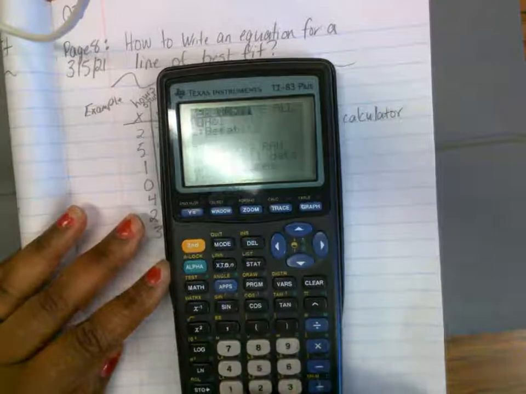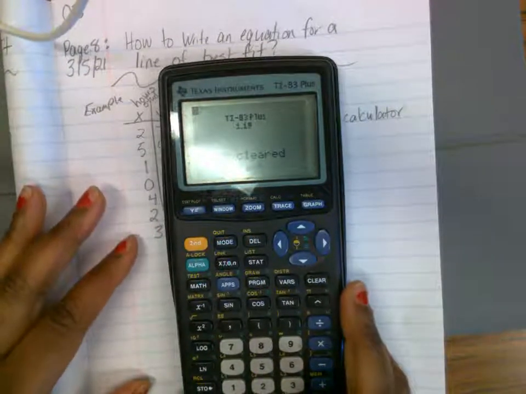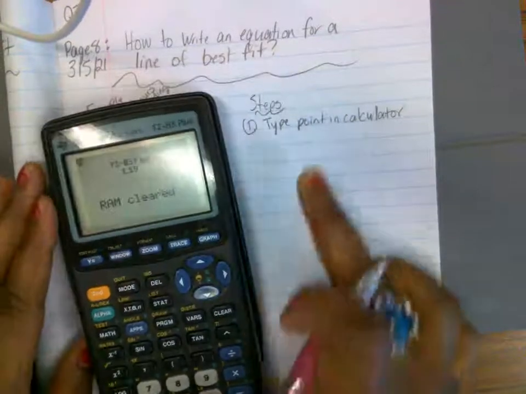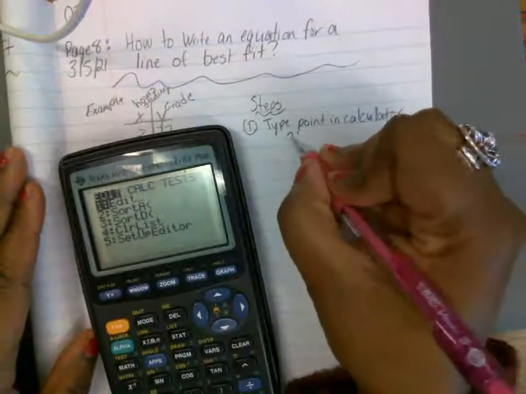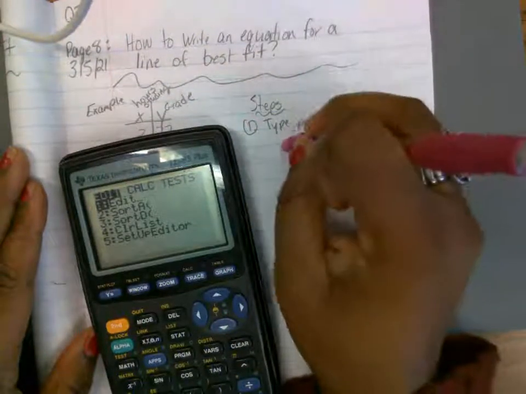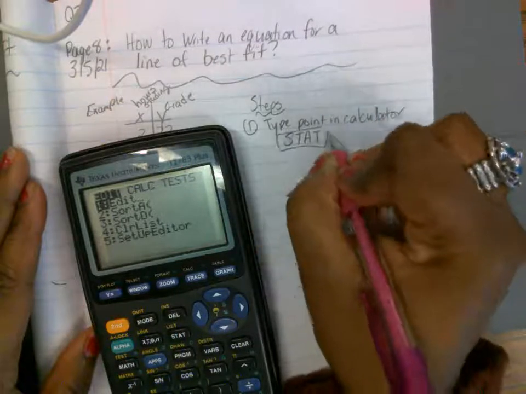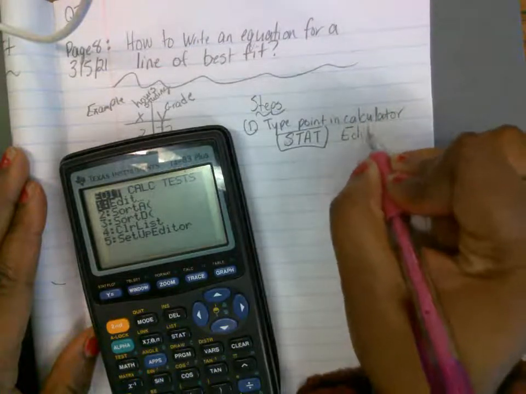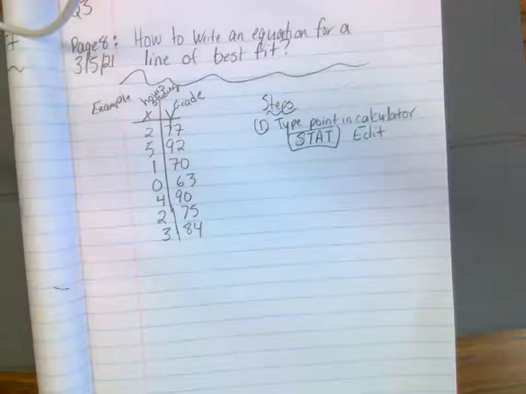So I'm going to clear my calculator again. Second plus 712. We talked about how to do that. Second plus 712. And to type your points in the calculator, you're going to go to stat. And edit. This is where you type your points in. You press stat and then edit. Okay, and I'll pause to give you a chance to write, and we're going to type them in together, okay? Okay, I'm going to keep going.